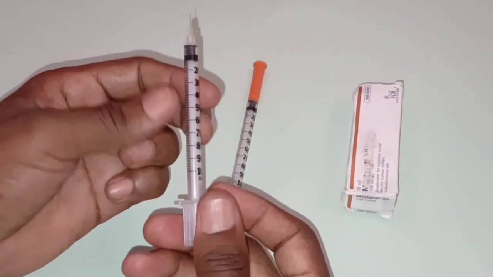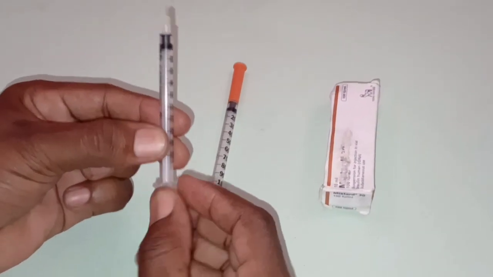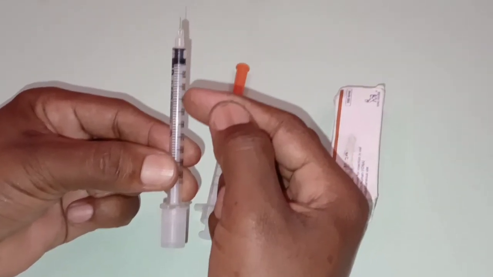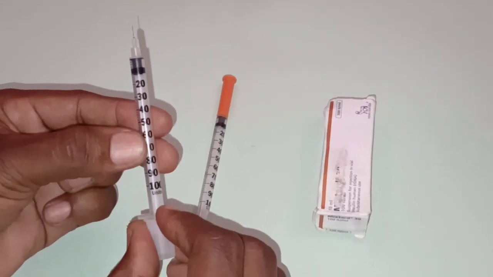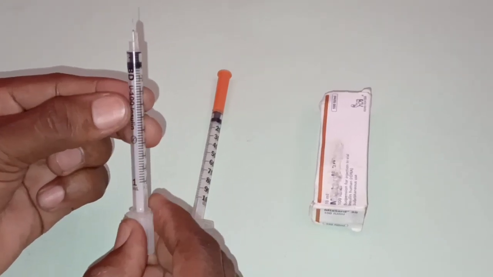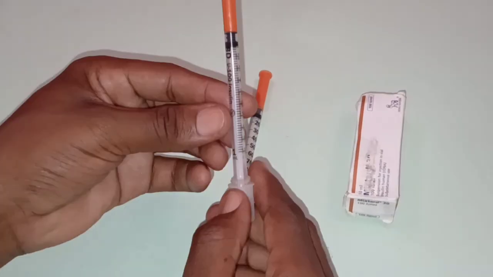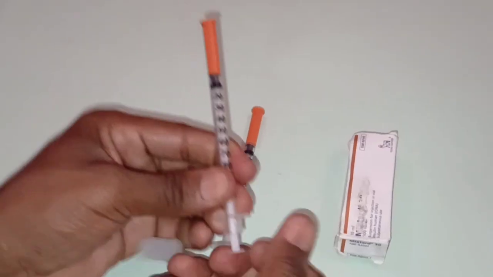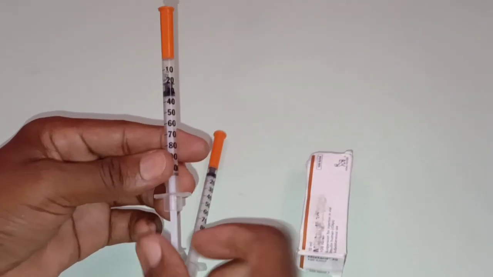We also have the barrel. So this is the barrel. It's very narrow and slim. The barrel is the main body of the syringe, which holds the insulin injection. It is typically made from clear plastic or glass, allowing easy visibility of the insulin or any potential air bubbles. So a clear barrel will allow you to see the insulin or any air bubble whenever you are administering the drug to the patient.